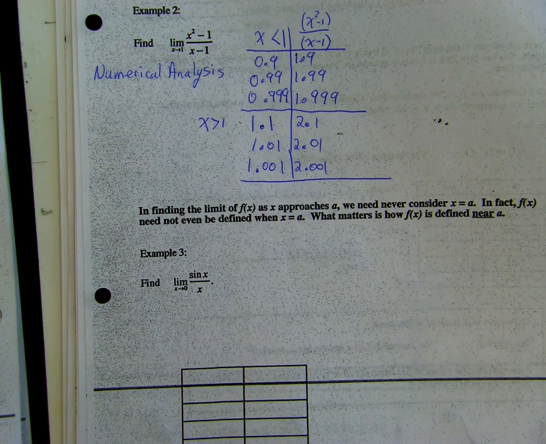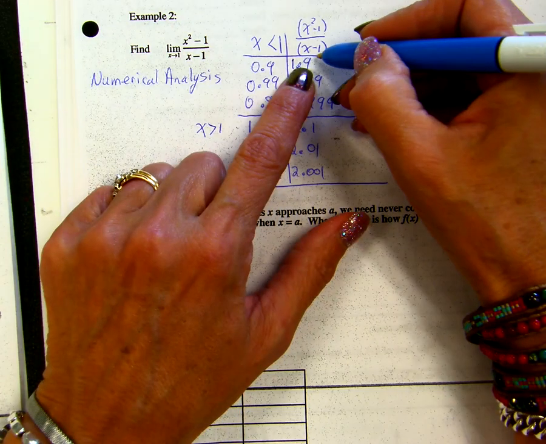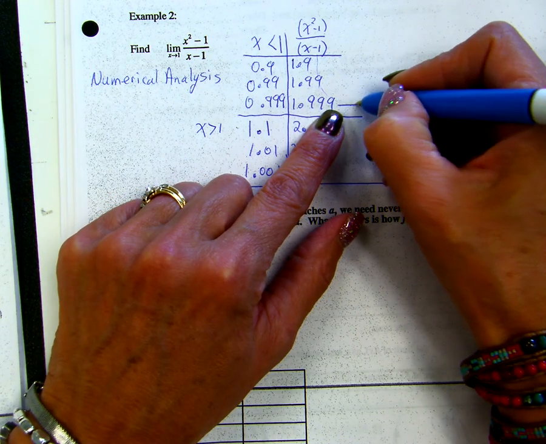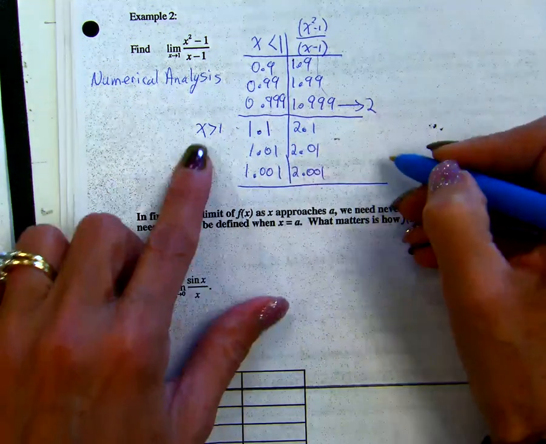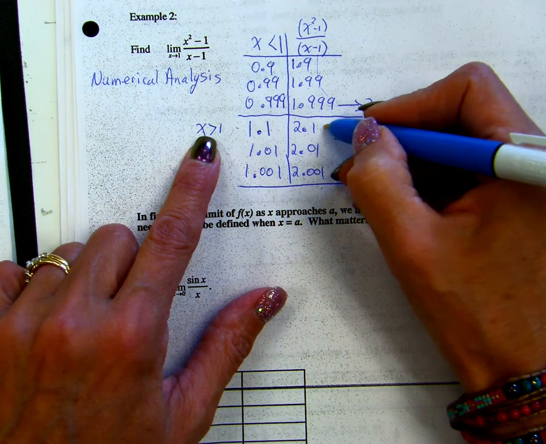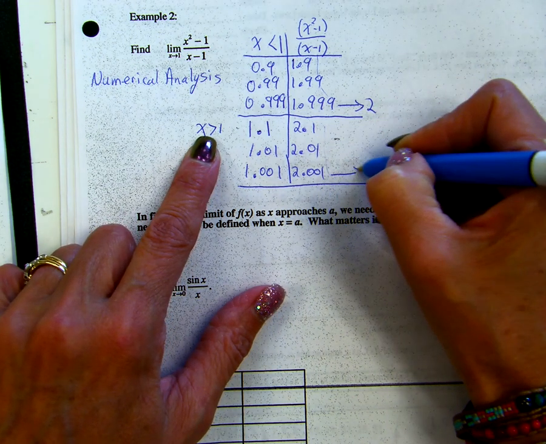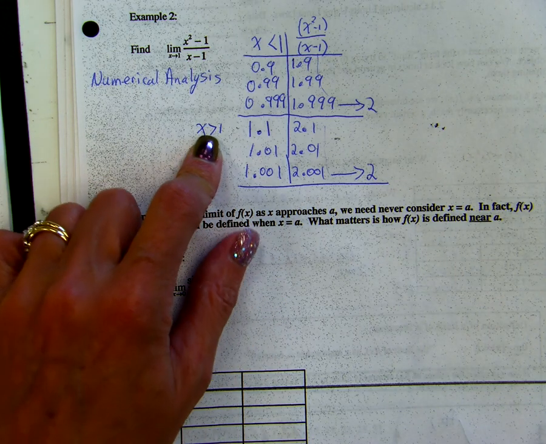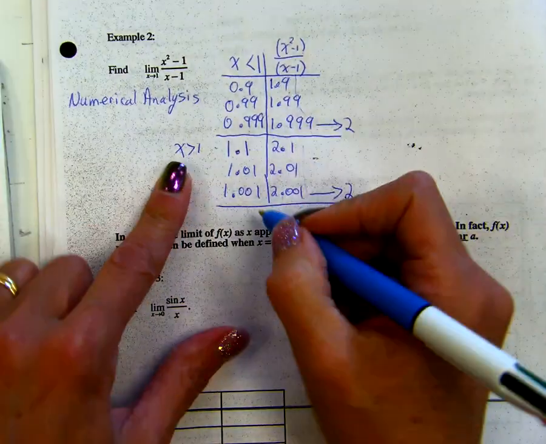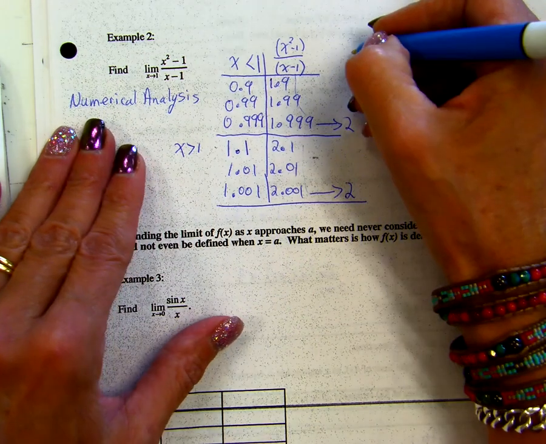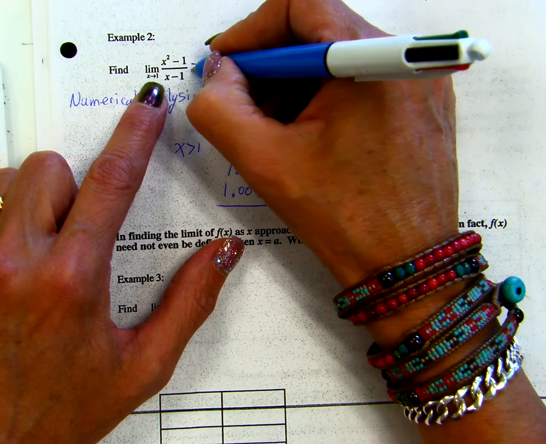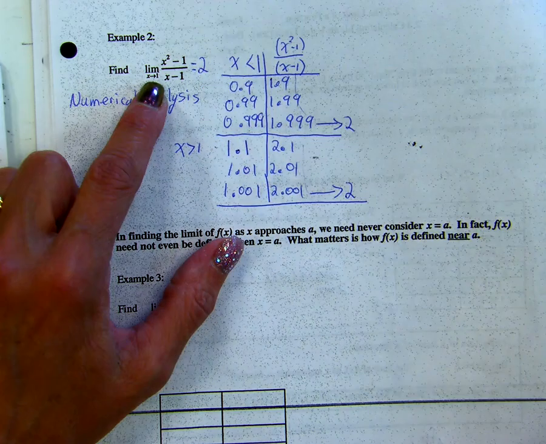Okay, so check your work. It looks like as we approach 1 from the left-hand side, the y values are getting closer to 2. And as we approach 1 from the right-hand side, my y values are getting closer and closer to 2. Left-hand limit equals right-hand limit. So because they're both the same, we say that the limit as x approaches 1 for this function is equal to 2.